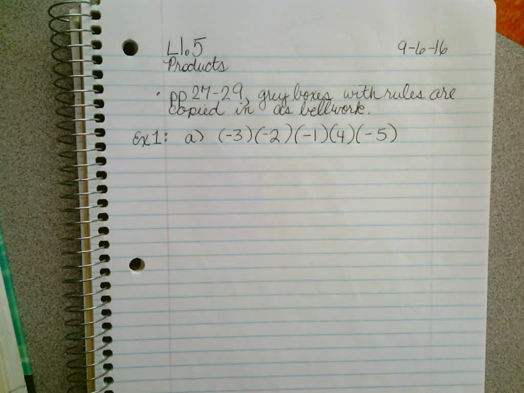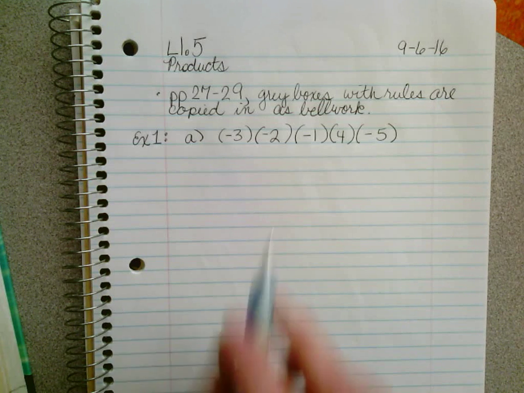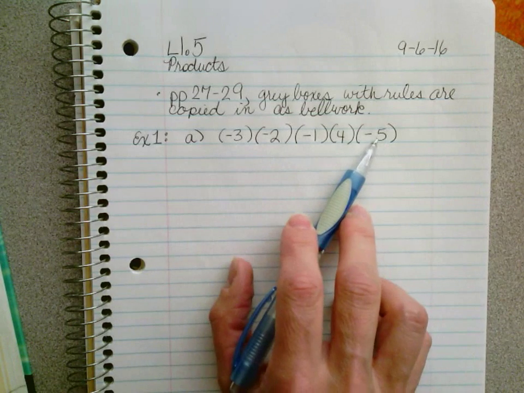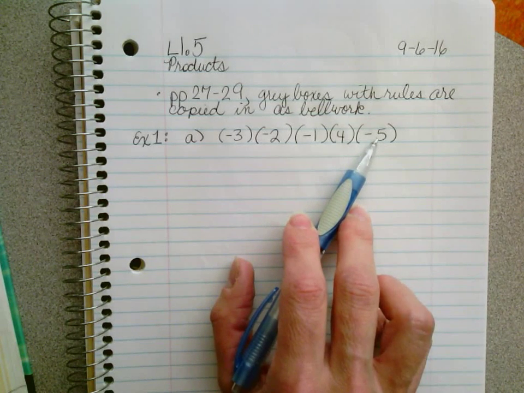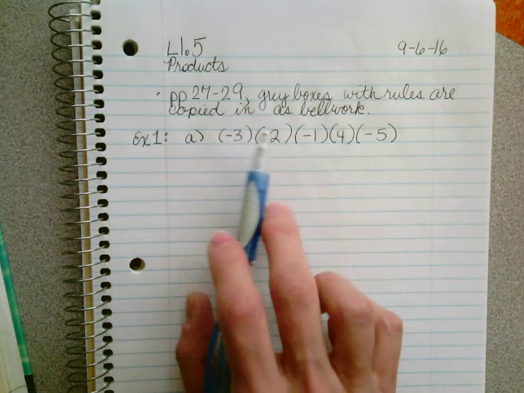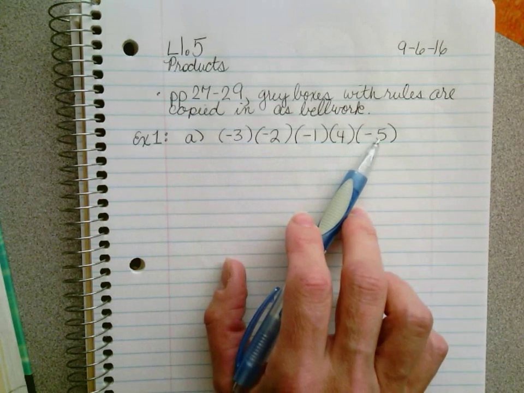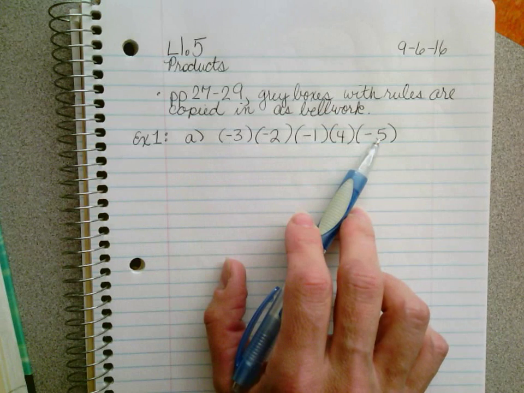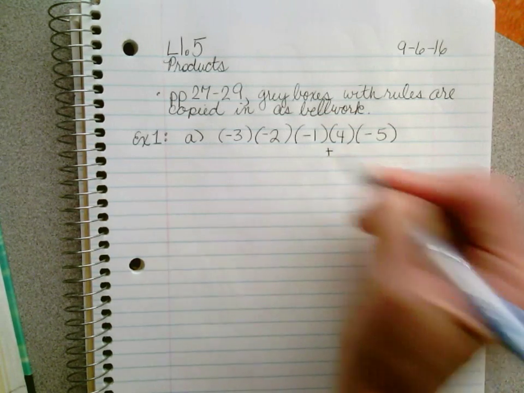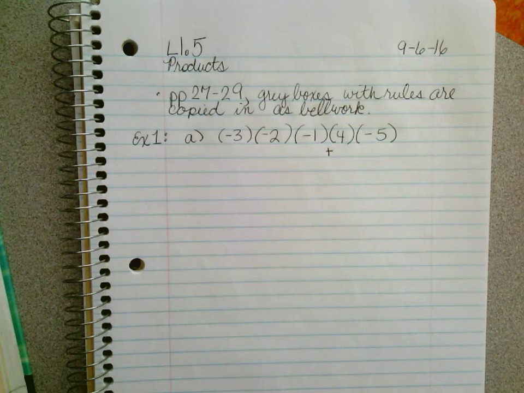Okay, there's a couple different ways you can do this. You can multiply it in order, if you wish, or you can consider grouping them, negatives and positives, if you wish. It doesn't really matter. I will say this, if there are an even number of negative numbers, the result's going to be positive. If there are an odd number of negative numbers, the result's going to be negative. So am I right to say the answer is going to be a positive? I would say so. All right.